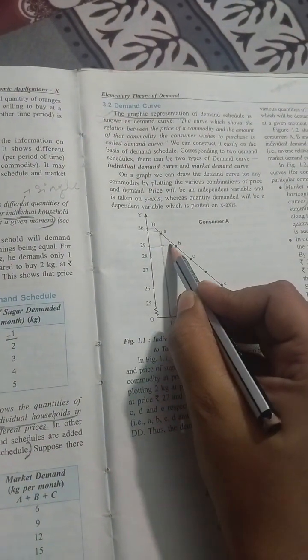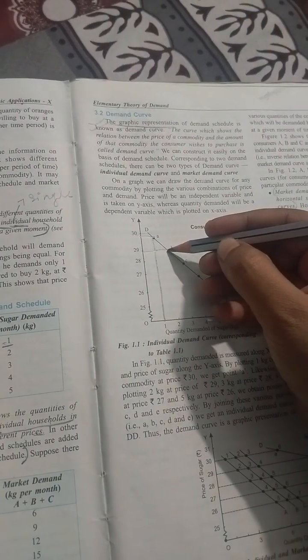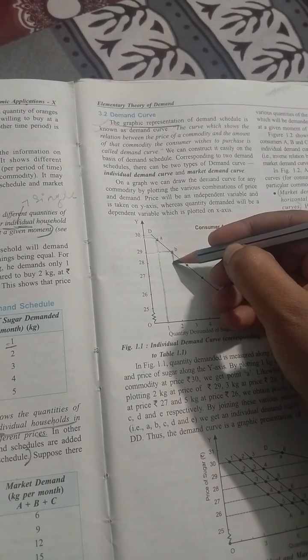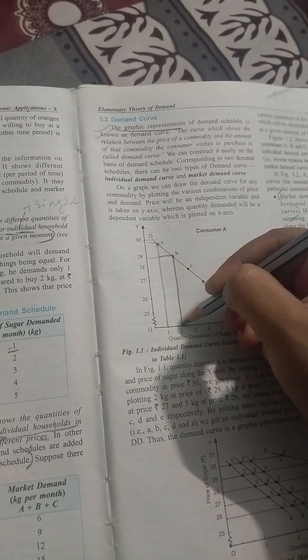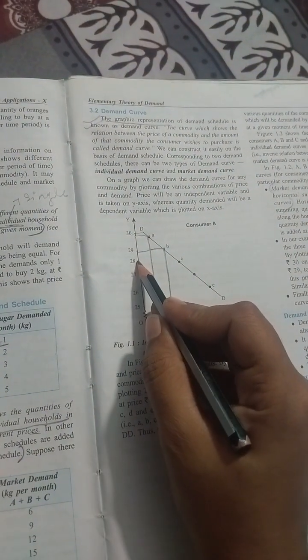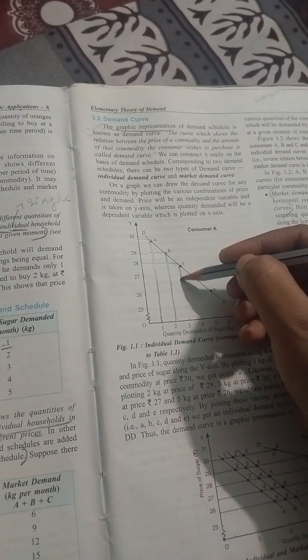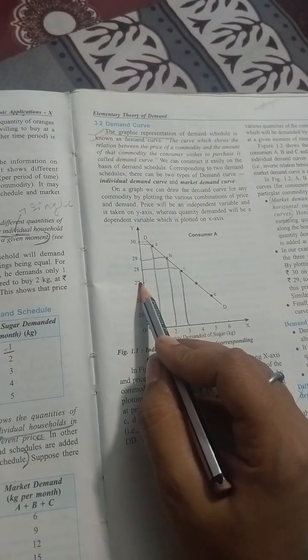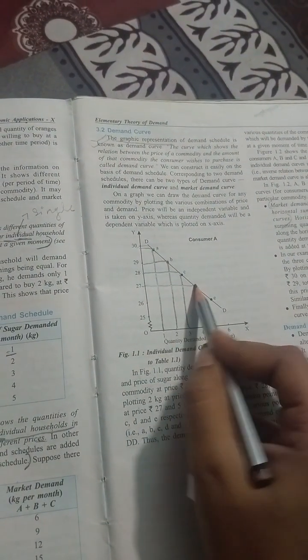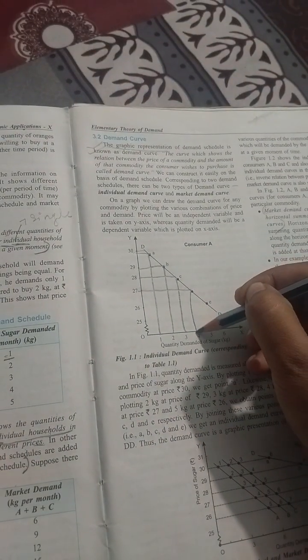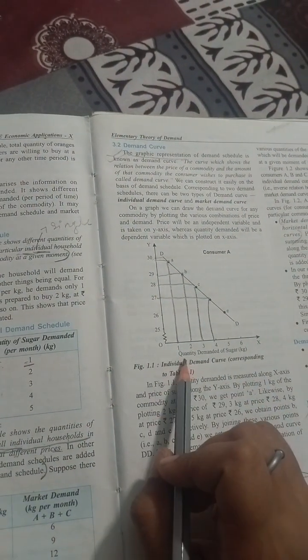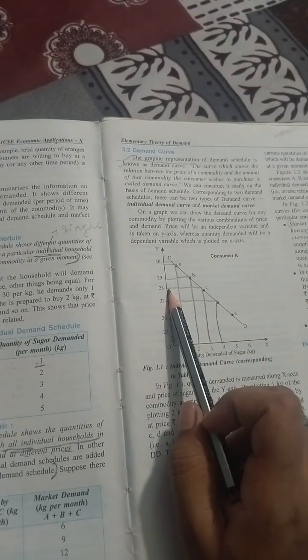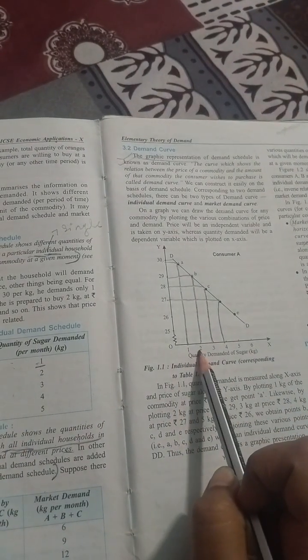And one other thing I have to clarify, that you have to make this graph freehand. Only the x-axis and the y-axis you use the scale, but this representation you draw with your hand only. When it is 30, I demanded 1 kg of sugar. When it's 29, I demanded 2.